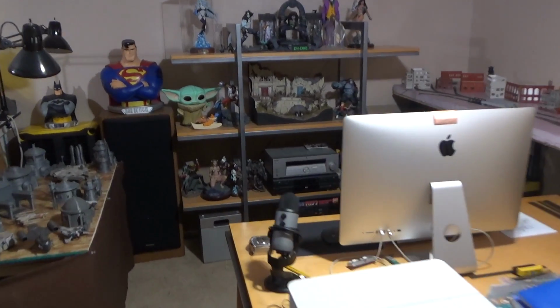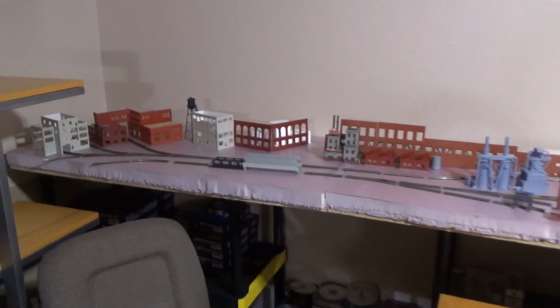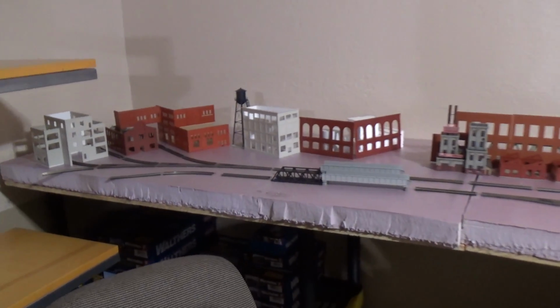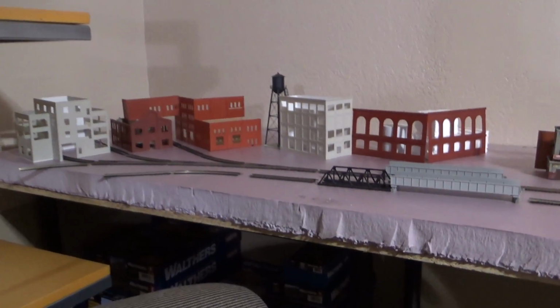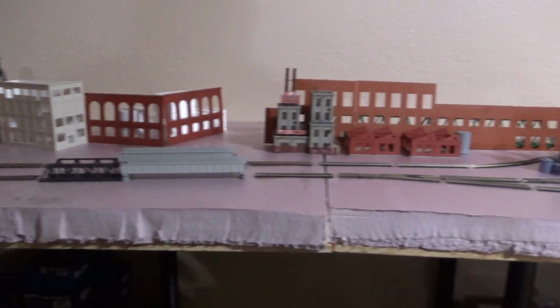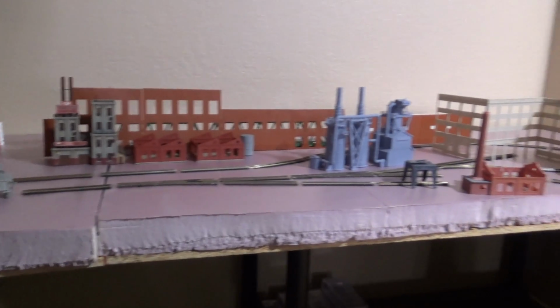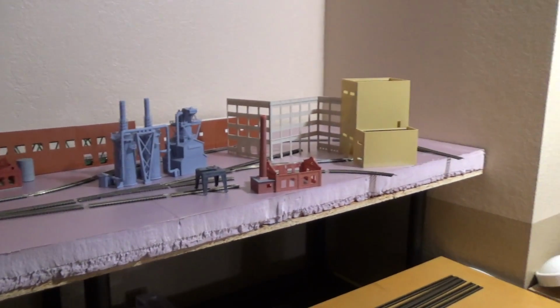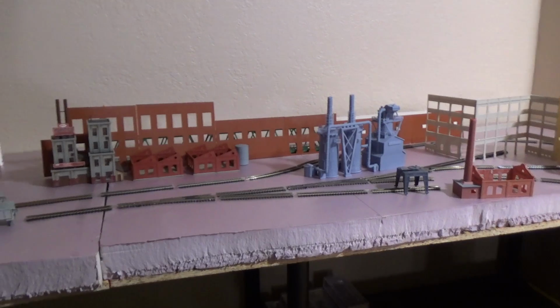Okay, so here we are. Now, again, this section that I'm working on is 8 feet long. So as you can see, lots of industry.